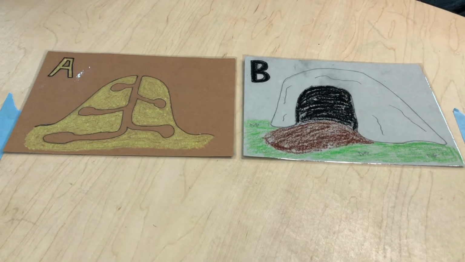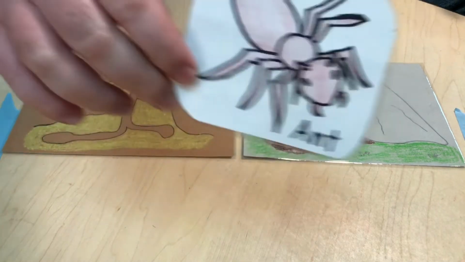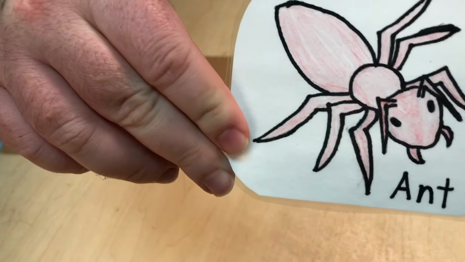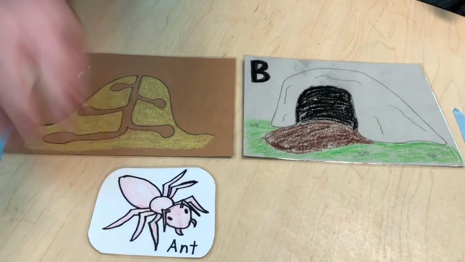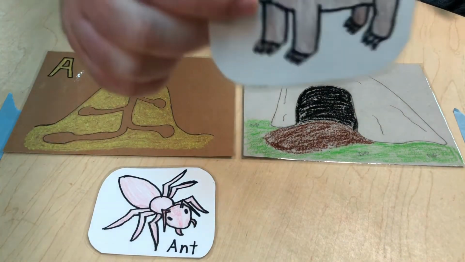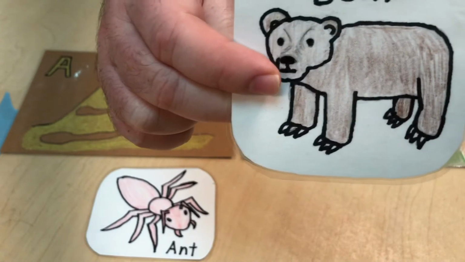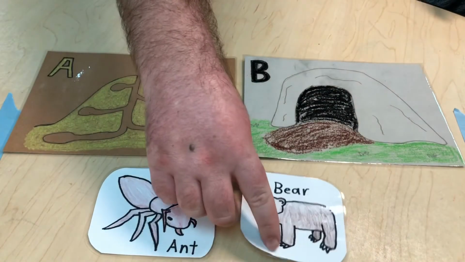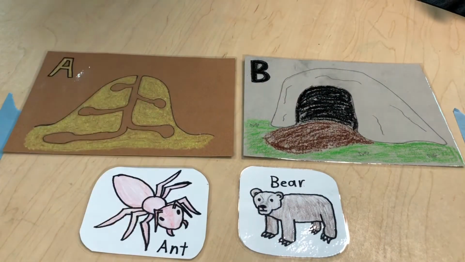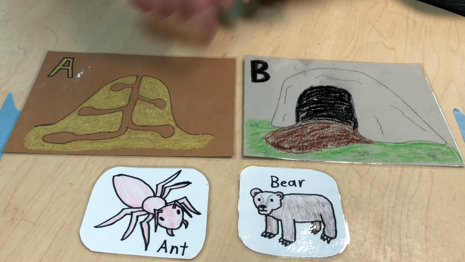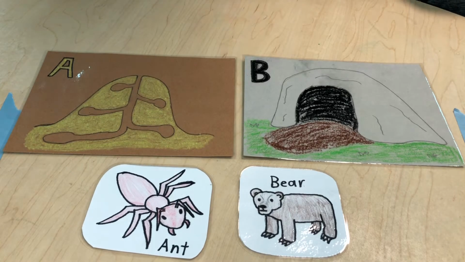So our first two animals are an ant and a bear. Go ahead and say the animal out loud when you recognize it. So let's figure out, where do you think the ant lives? Let's sound it out. So ant.